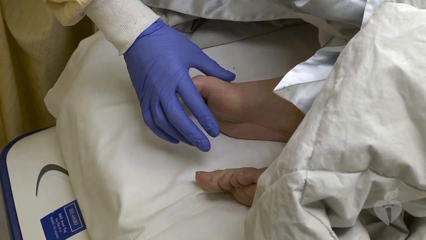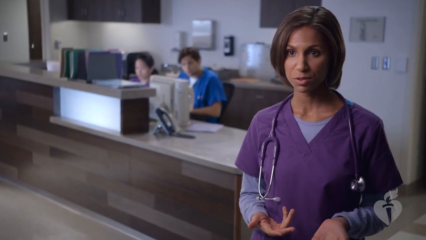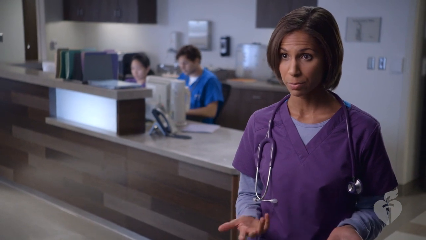Another sign of poor perfusion may be capillary refill. Normal capillary refill time is 2 seconds or less. However, delayed capillary refill time is not always abnormal. Other important assessments of perfusion include skin color and temperature.